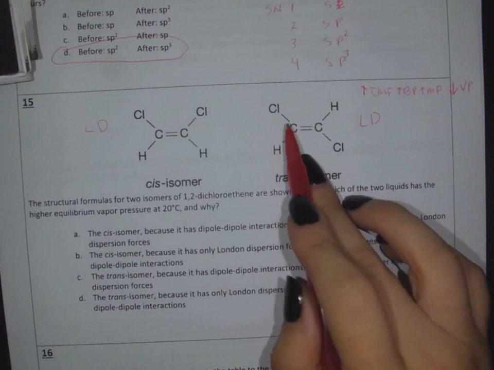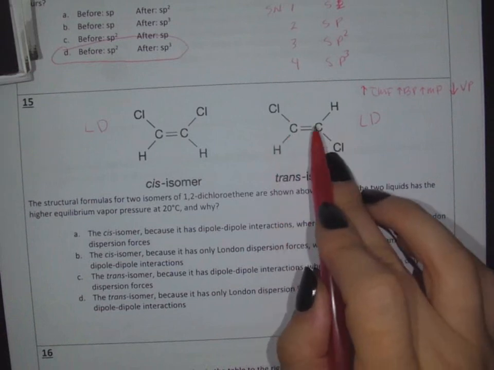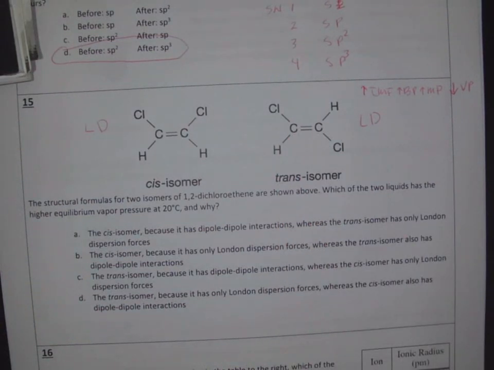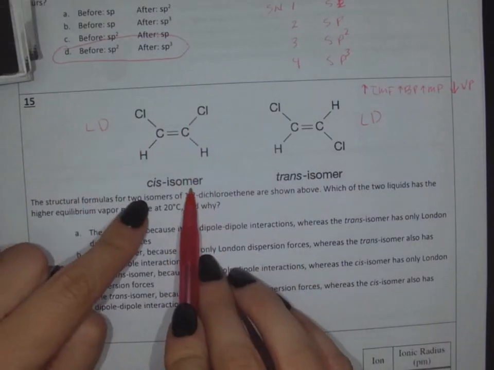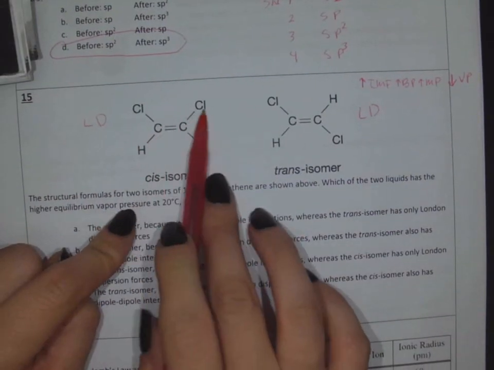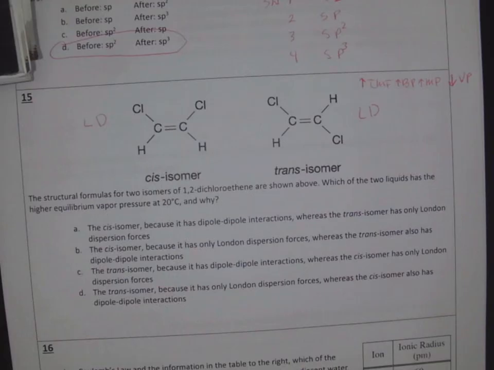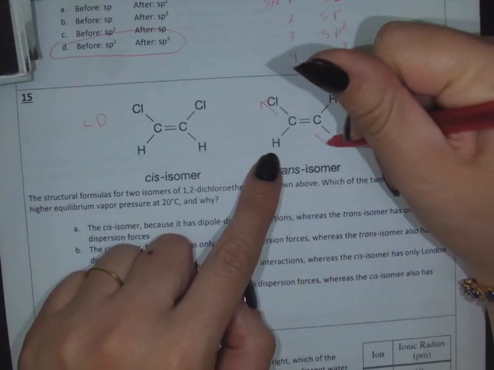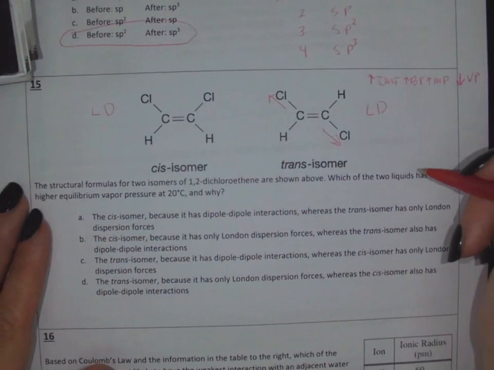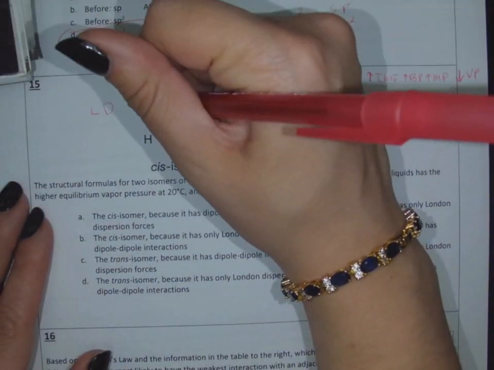Because these chlorines are on opposite sides from each other and the hydrogens are on opposite sides from each other, it's not a polar molecule. It's nonpolar. So it has only London dispersion. It doesn't have dipole-dipole and it doesn't have hydrogen bonding. Now, because these are not opposite from each other for the cis side of this isomer, they can't cancel each other out. The pole of the chlorine cancels with the pole of the chlorine, where here they can't cancel.